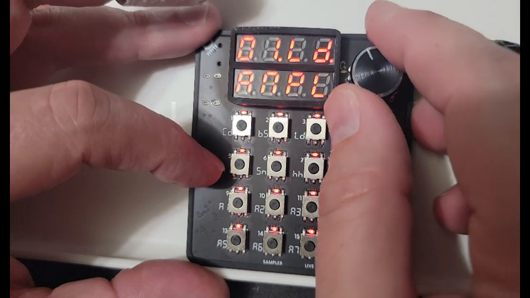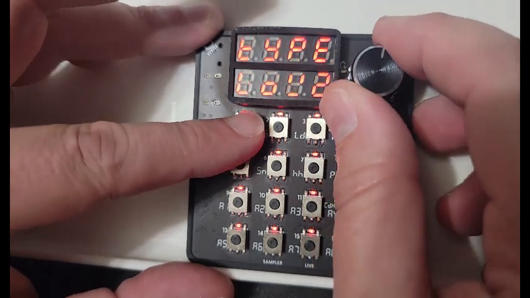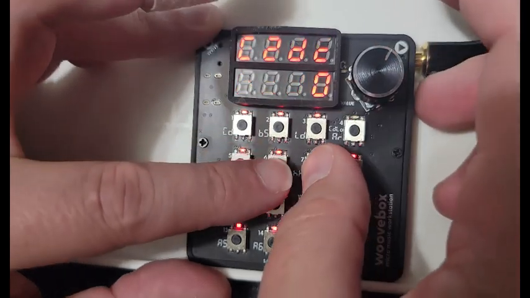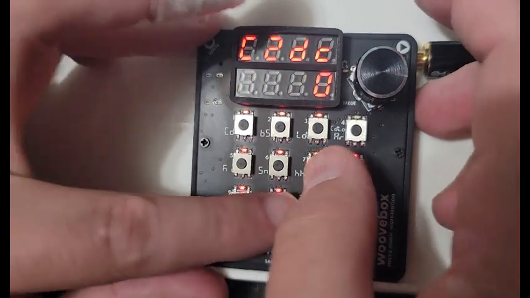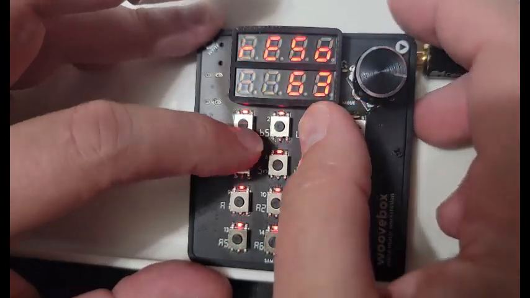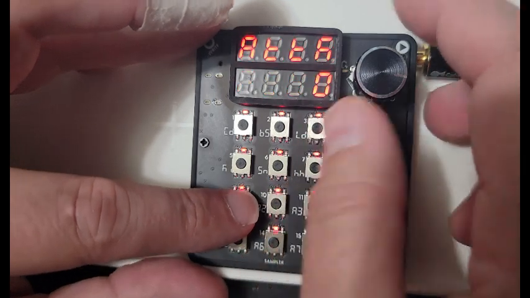And then you can select the filter types. Like this is a low pass filter. There's different types of low pass filters, band pass filters, high pass filters. And you can see the envelope for the filter there.